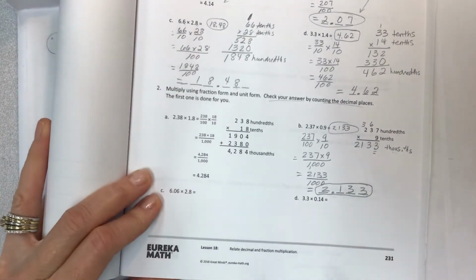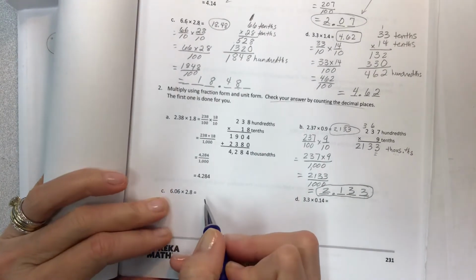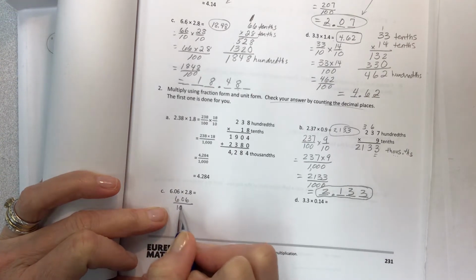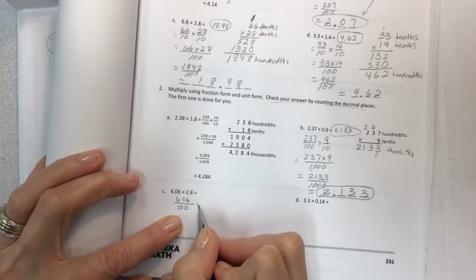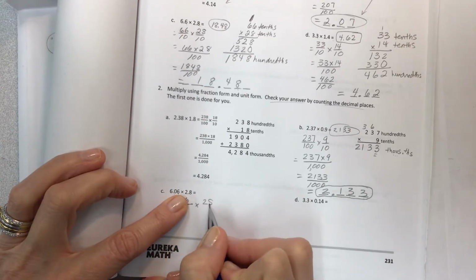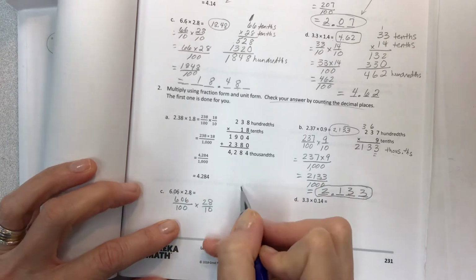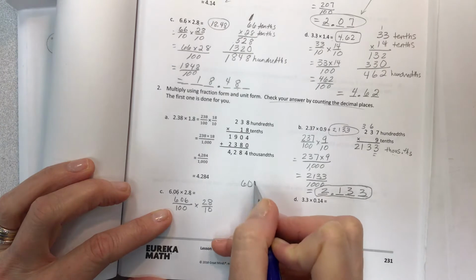Okay. Let's do another one. Oh, look, they gave us an inch here to do all this work? That's so kind. Okay, 606 hundredths, because it has 2 place value positions here, tenths, hundredths, times 28 tenths. How do I know it's tenths? Because it ends in the tenths place. Set up your standard algorithm. Go up here where there's lots of room.